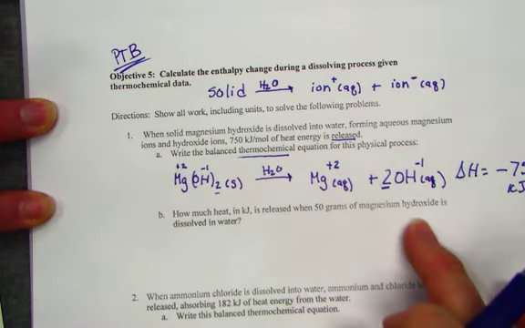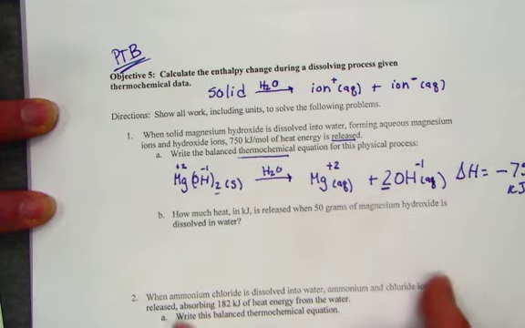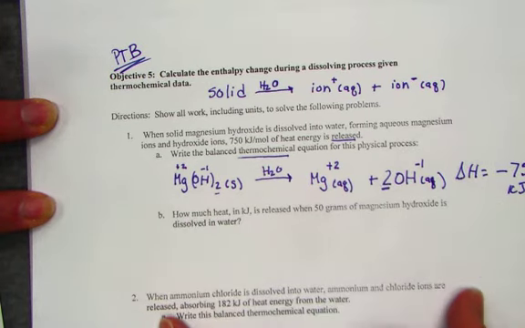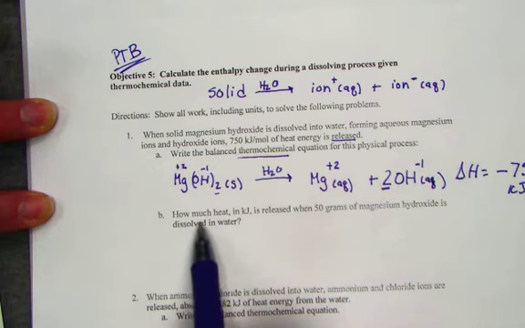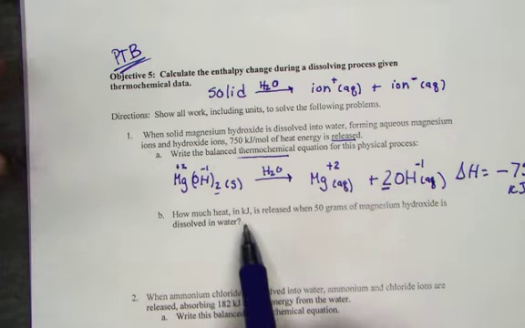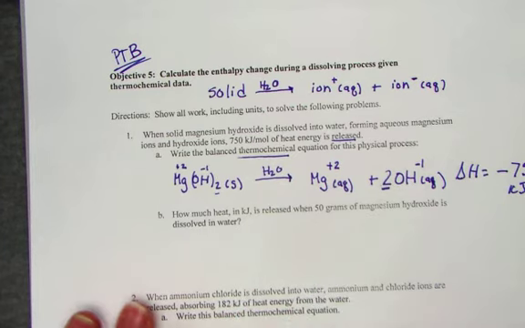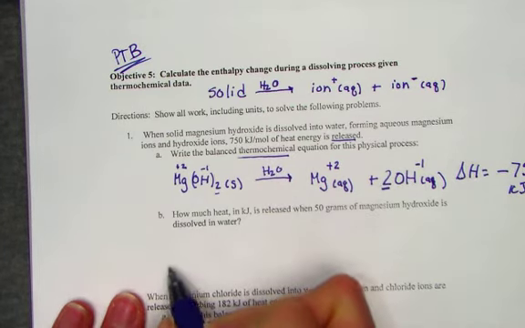Now that we have written our thermochemical equation, we'll do a little stoichiometry problem related to the very equation we wrote. In our letter B, how much heat in kilojoules is released when 50 grams of magnesium hydroxide is dissolved in water?